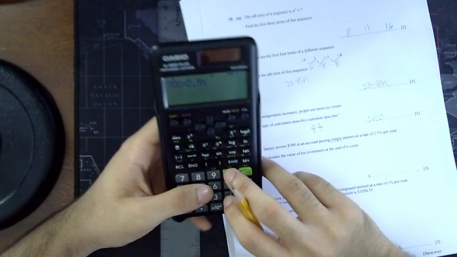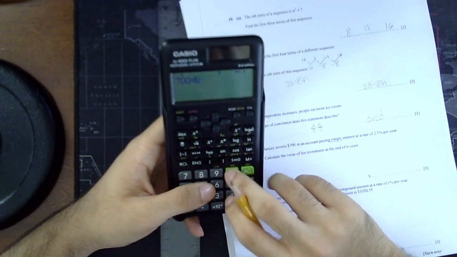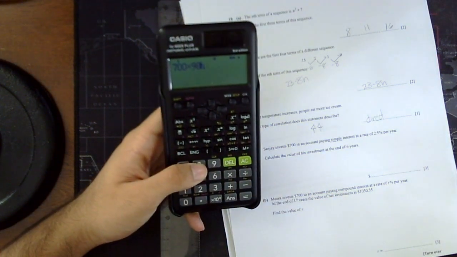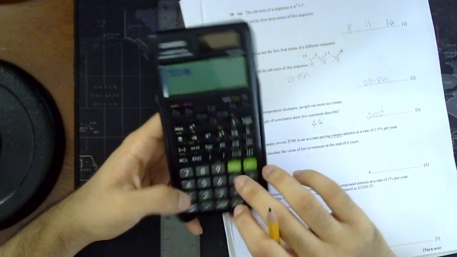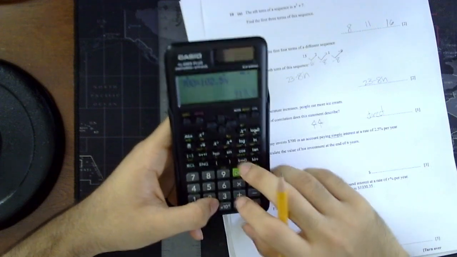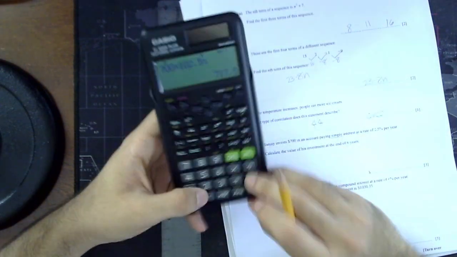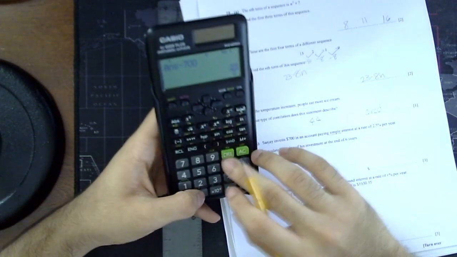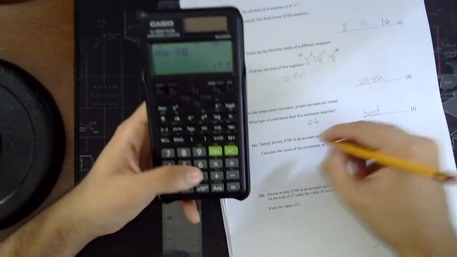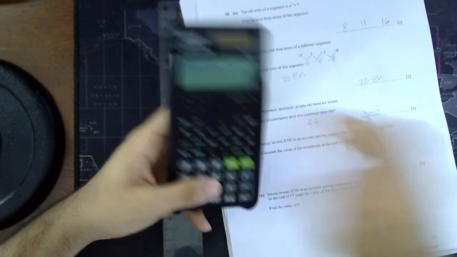Whoops. Messed it up. Has to be 98. Oh, no, 102.5. There we go. So that gives me 717. So I just have to subtract 700 and it gives me 17.5 per year. So yeah, I'll put that all into my working.